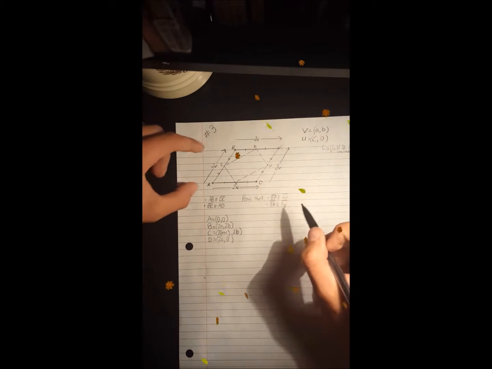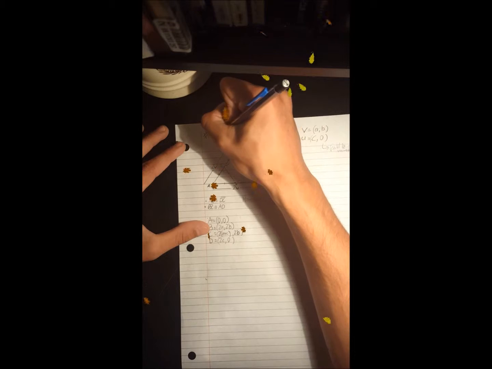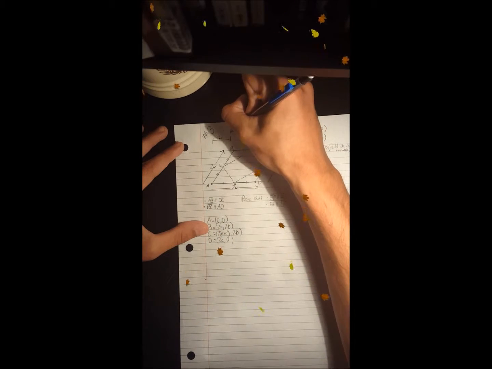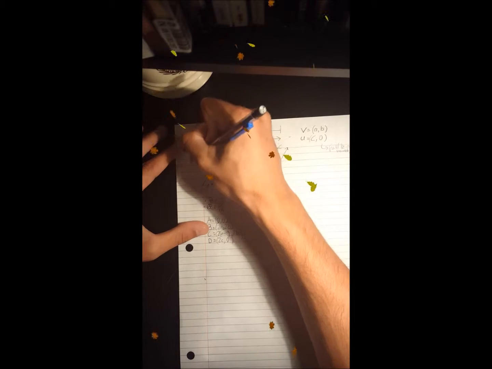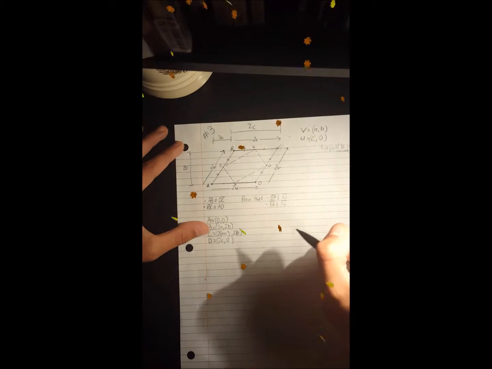What this really means is 2a is this distance. This is 2a, this is 2c, and this height is 2b.